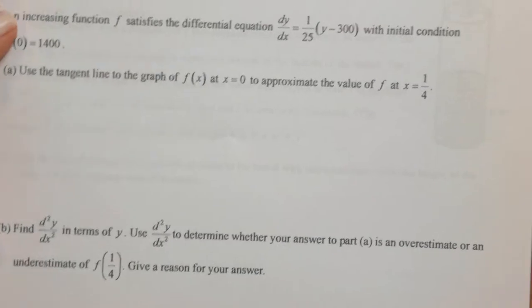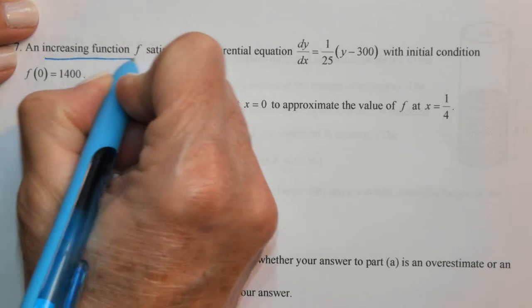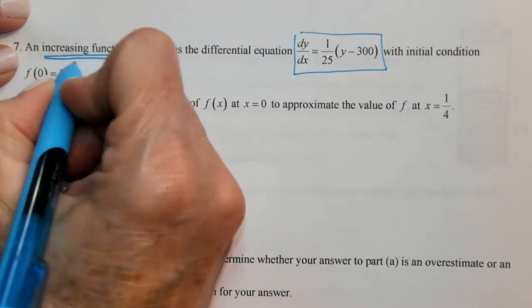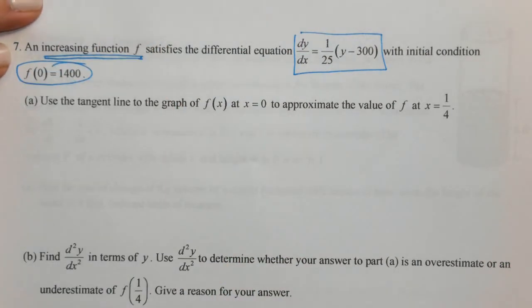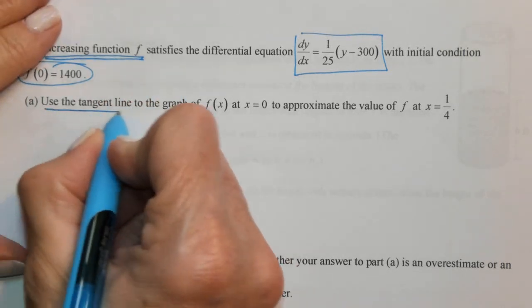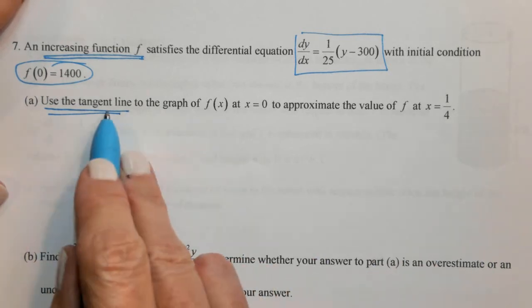Okay, we got a nice little FRQ here. An increasing function f satisfies this differential equation, and they gave us an initial condition. Use the tangent line to the graph of f at x equals 0 to approximate the value of f at x equals 1/4. Okay? They're asking us to use a tangent line. Did they give us a tangent line? No. That means we're going to have to find the tangent line. They're asking us to write the equation of the tangent line and then use it.